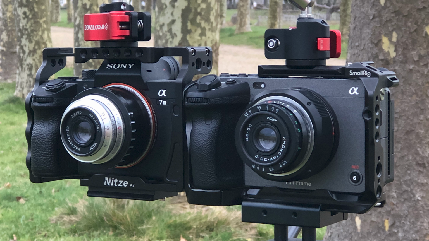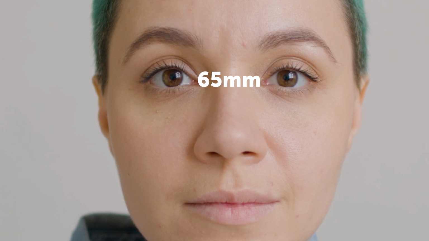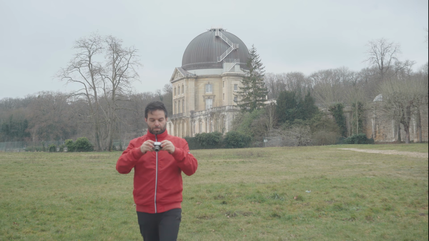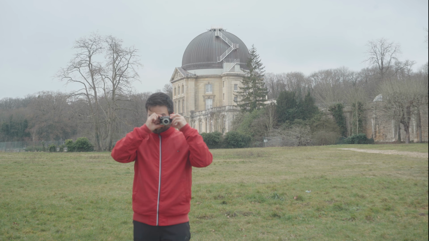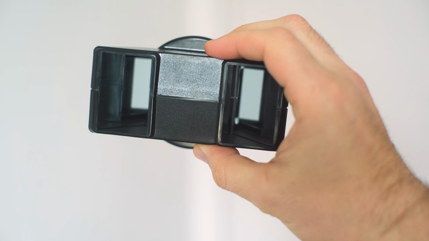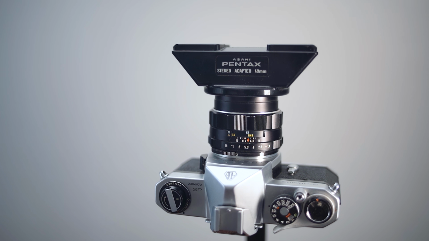Finally, there's the interaxial distance. Because lenses are centered on the camera body, you can't get the lenses close enough. Human eyes are about 65mm apart, but a side-by-side rig often forces a distance of 100mm or more. Anything closer than 5 or 6 meters becomes a nauseating double vision mess. To make this experiment work, I need to control the exact spacing between the two lenses. So I revisited the solution I found 10 years ago. And this time I used the Pentax stereo adapter.